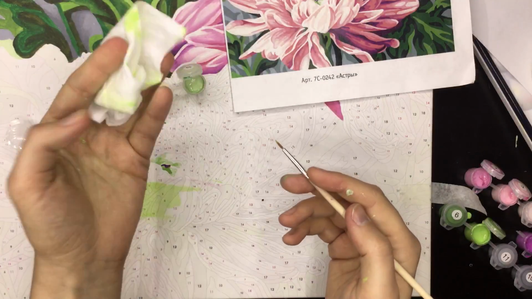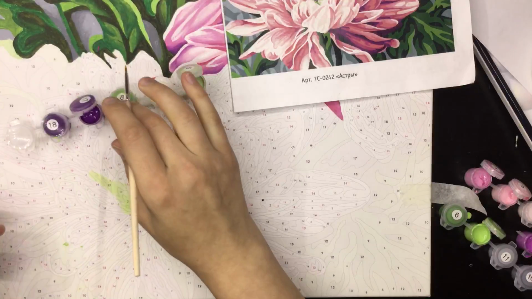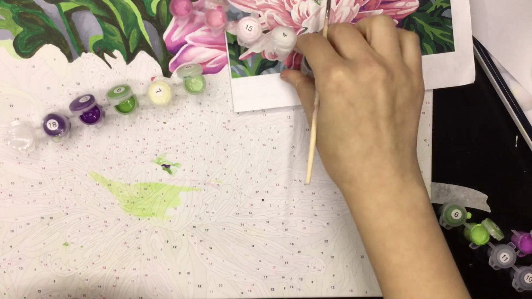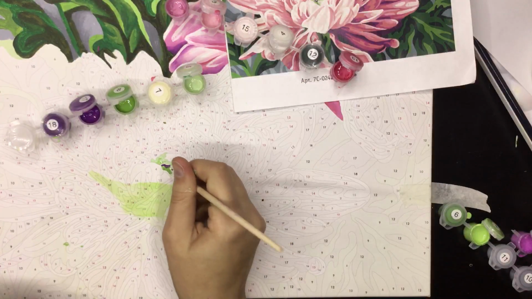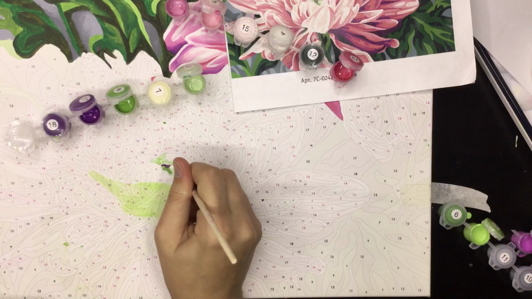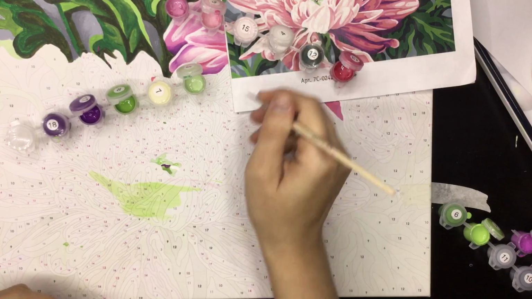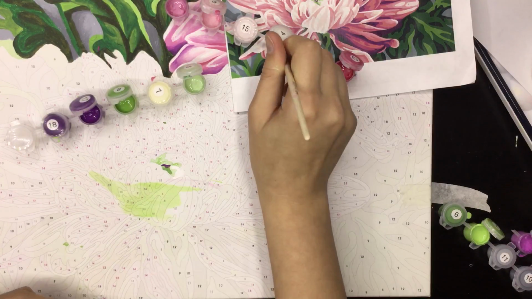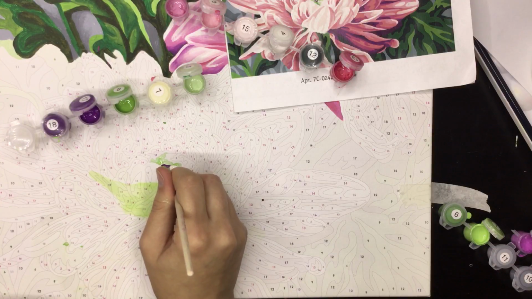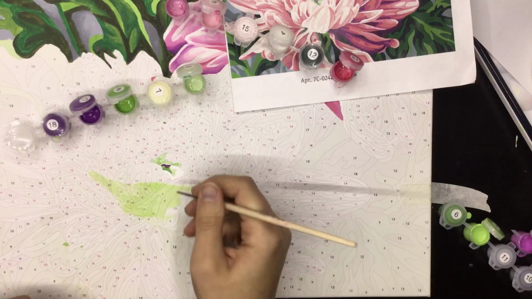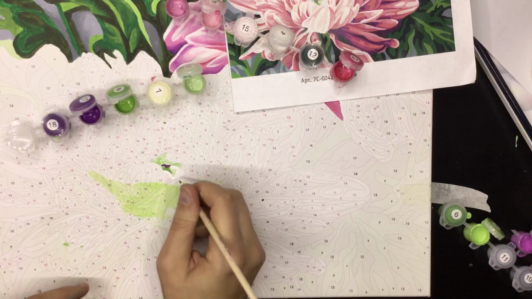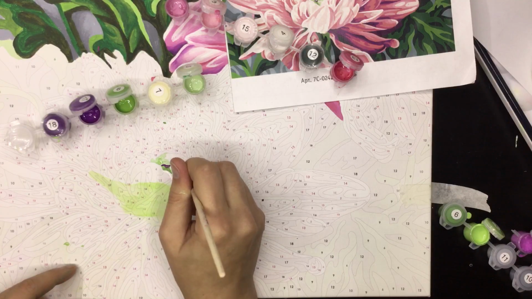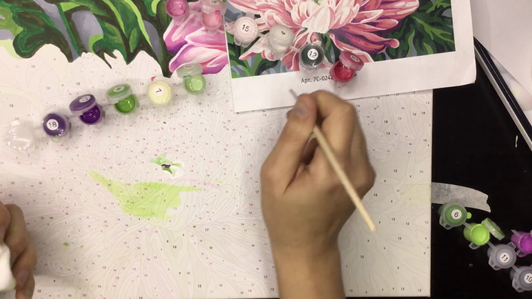I'm using wet wipes, mainly because I like to watch movies at the same time, and the computer is close to me and water can spread around easily, as I just did with the colors. So I decided to use wet wipes.